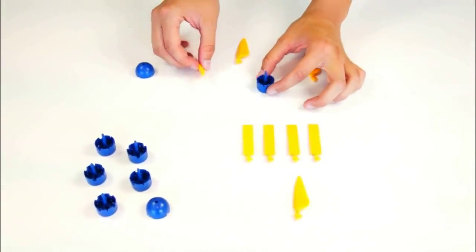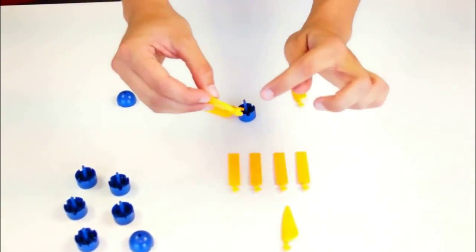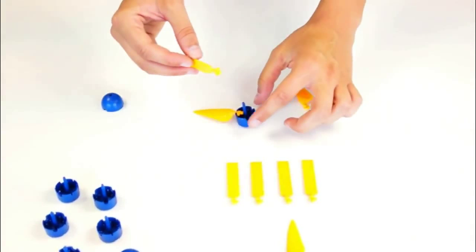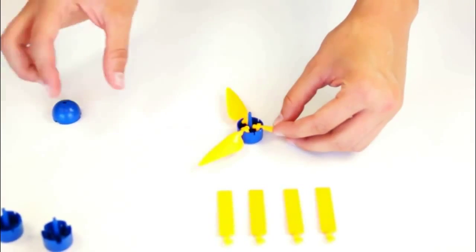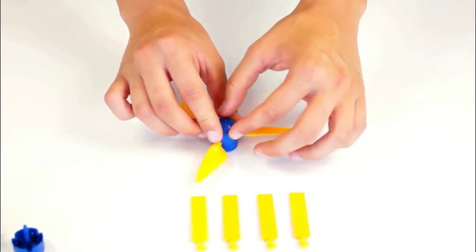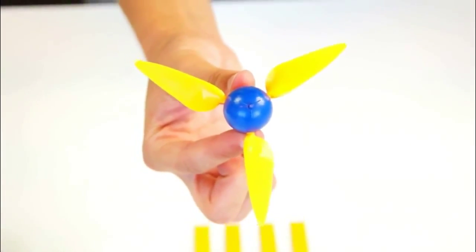First of all, the rotor blades are inserted into the small recesses of the hub. Make sure that the rounded side is facing up. After all 3 rotor blades are adjusted, the cap can be placed easily and firmly. And now our wind rotor is finished.